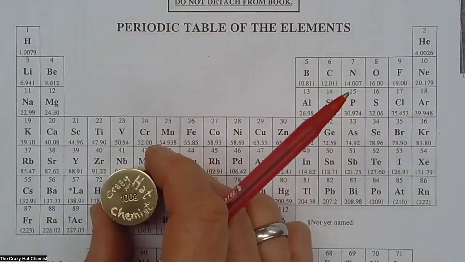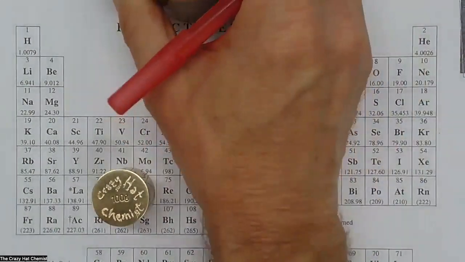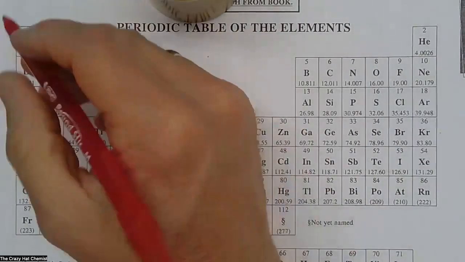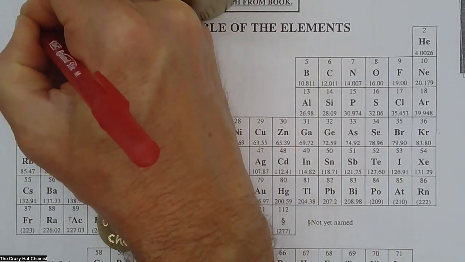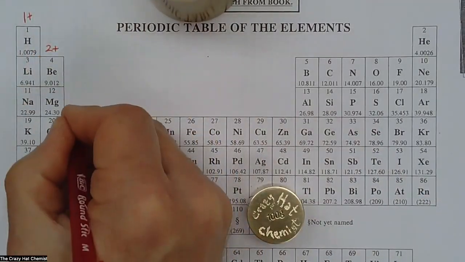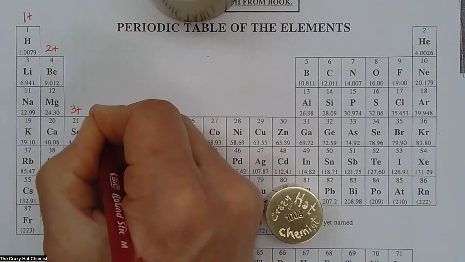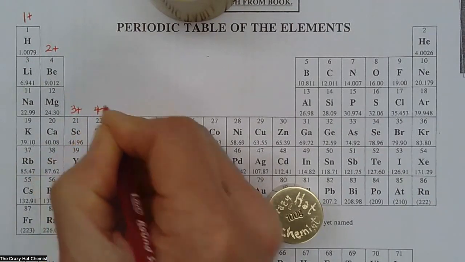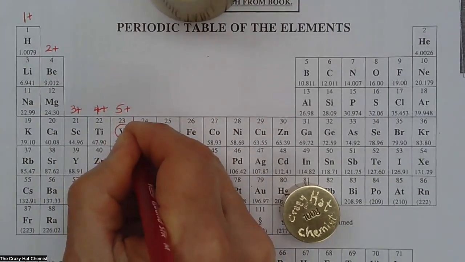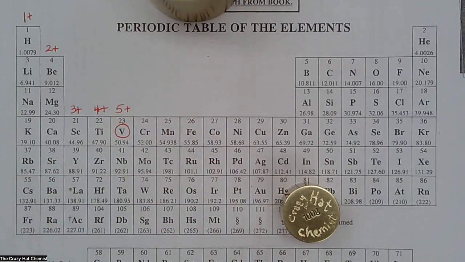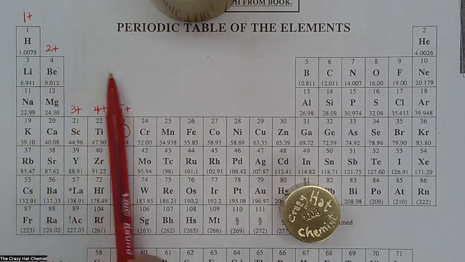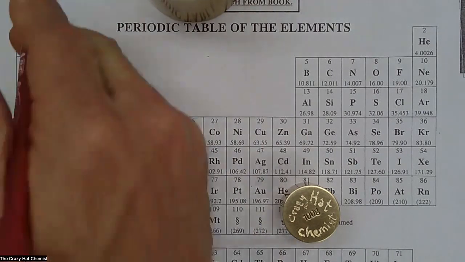Let's see if we can do this. I'm going to put this right over here. And here we go. Predicted charges. Everything in group 1 is a 1 plus charge. Then what we have is a 2 plus charge, a 3 plus charge, a 4 plus charge, and then a 5 plus charge. And what's the Roman numeral for 5? That's a V. So hopefully that makes sense. We're going to go 1, 2, 3, 4, 5. These are all cations.